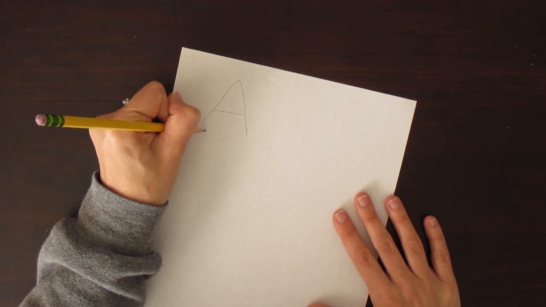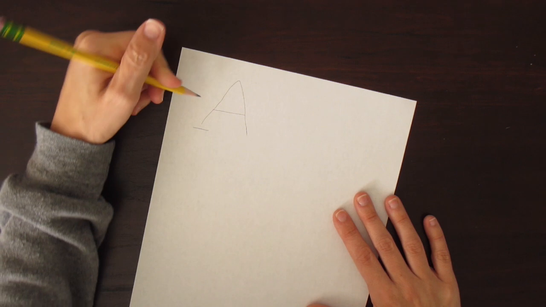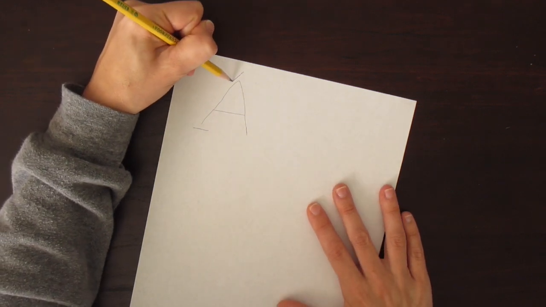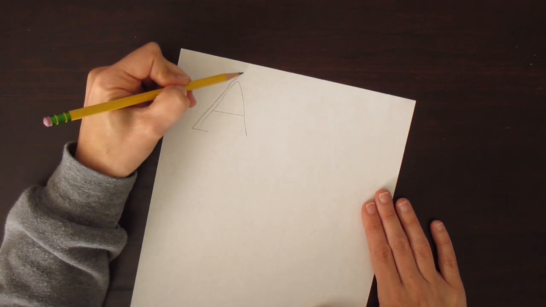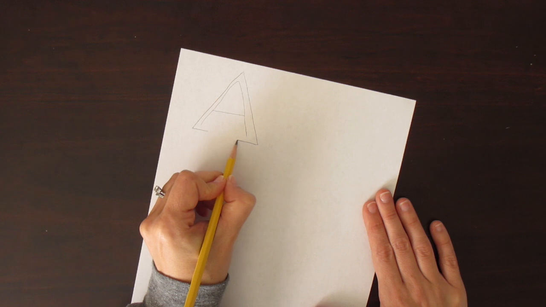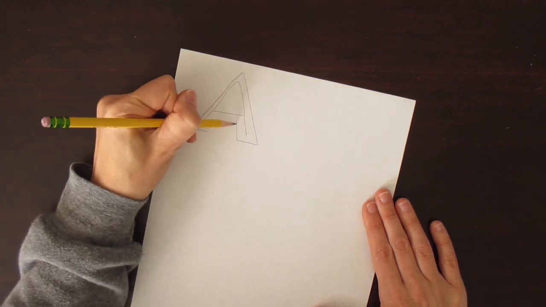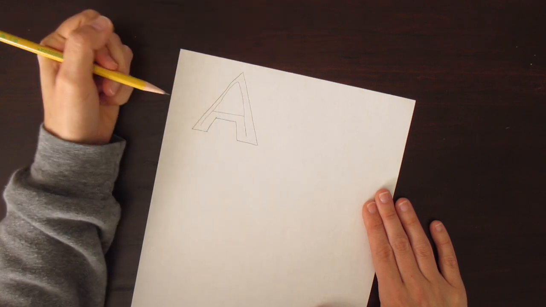So for the A, you're going to draw a straight line that goes across the bottom. You're going to draw a straight line that goes around the top, down the other side, straight across the bottom, up into the middle, and back down and connect it.